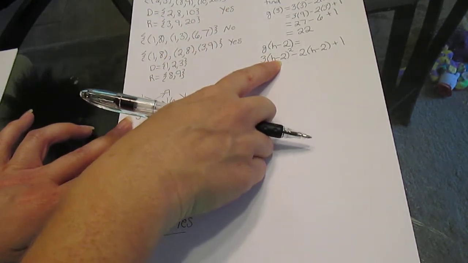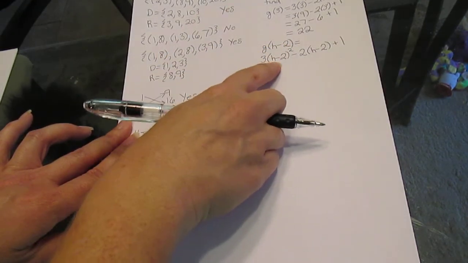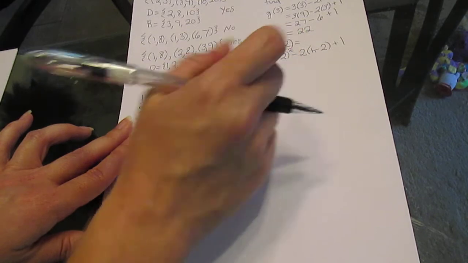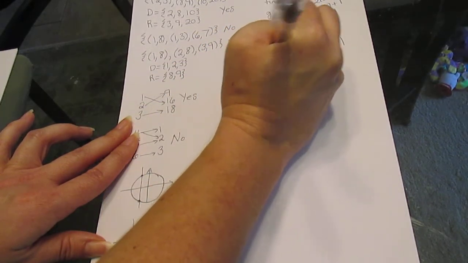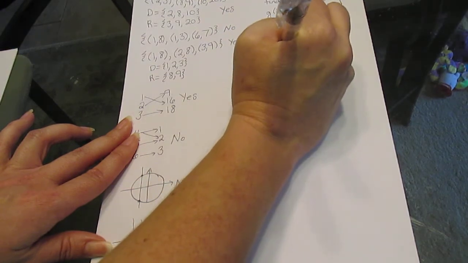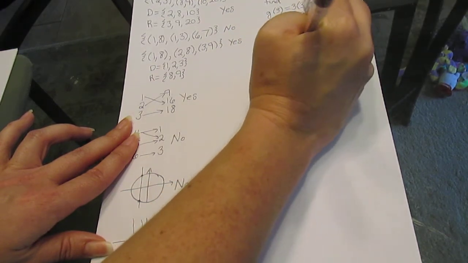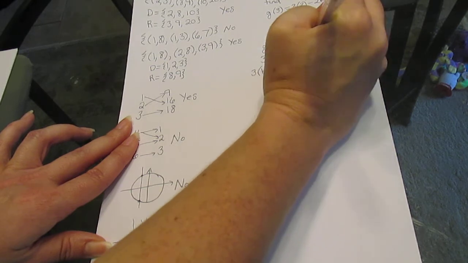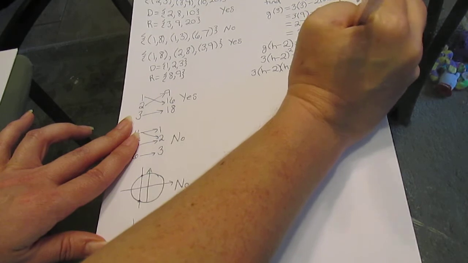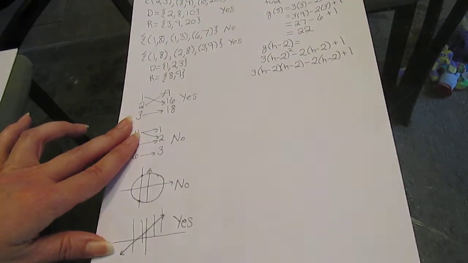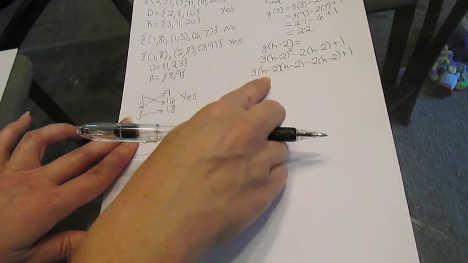Okay, we're squaring first again. We've got a whole quantity squared, so remember what that means. That means you're multiplying it times itself. So I'm going to write that out. I will remind you of a shortcut here in a few minutes. Okay, and then we're going to go ahead and FOIL.